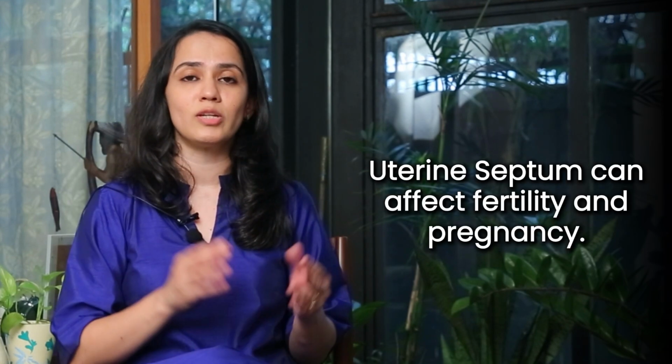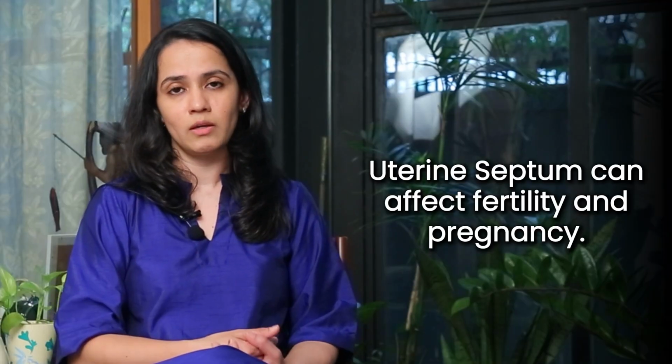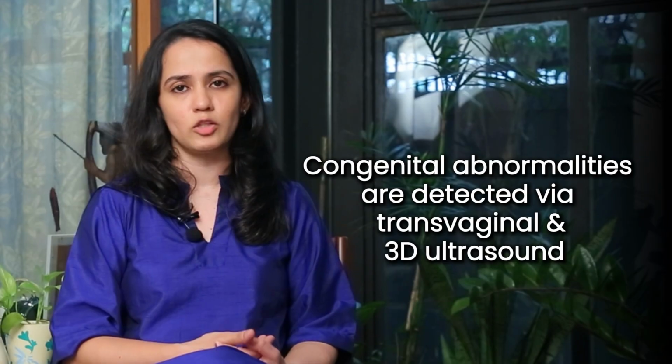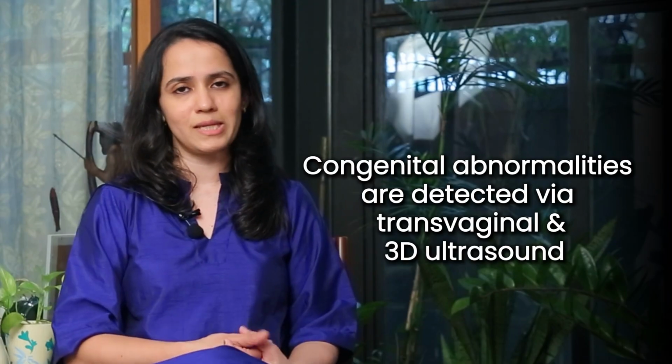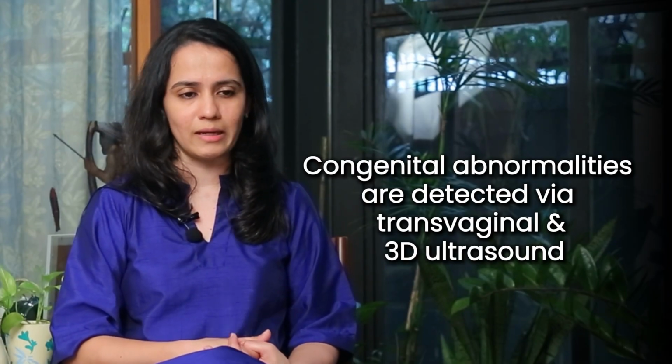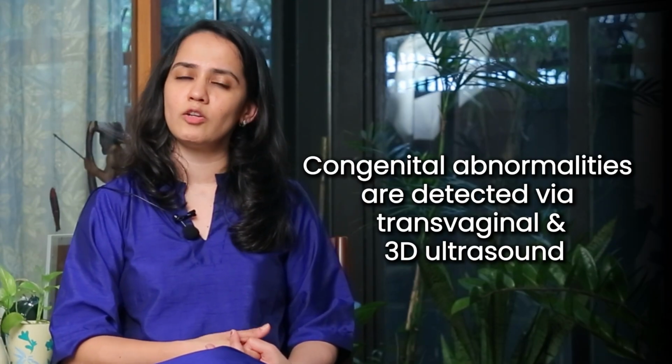Now, the congenital abnormality that we are concerned about as fertility specialists, and which can interfere with fertility or pregnancy, is the uterine septum. Congenital abnormalities are not difficult to diagnose. We suspect an abnormality even on a transvaginal sonography, which is done as a routine baseline evaluation at your fertility doctor's clinic. If there is a suspicion of any congenital abnormality, we usually advise you to get a 3D sonography done. And today 3D sonography reports make it amply clear which type of congenital abnormality you have.